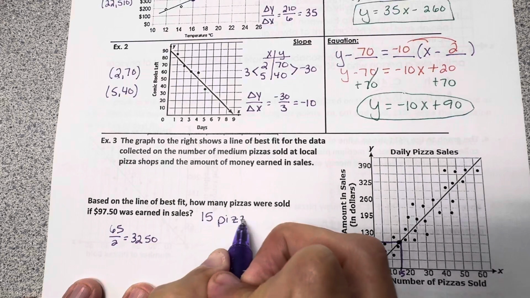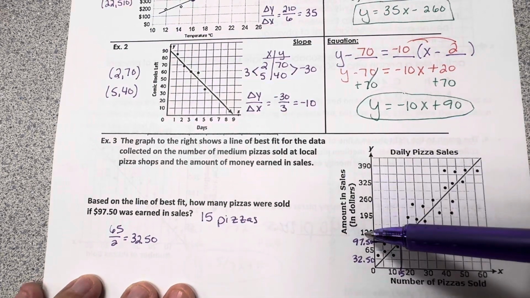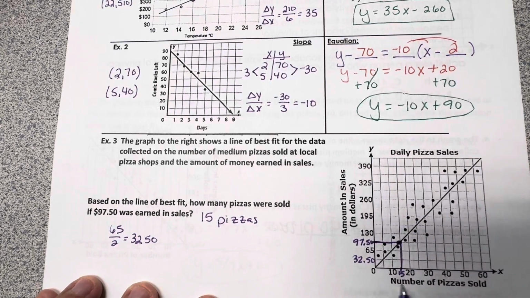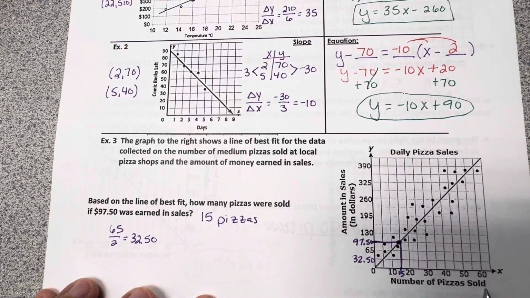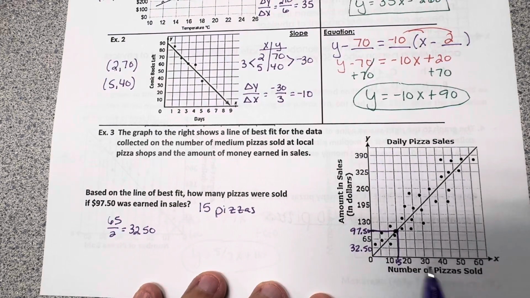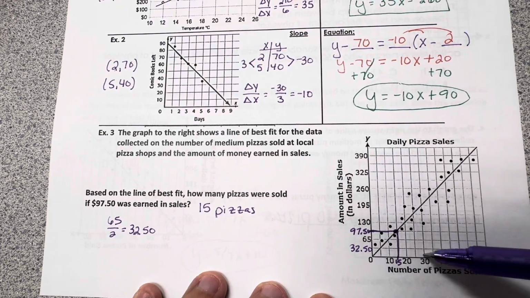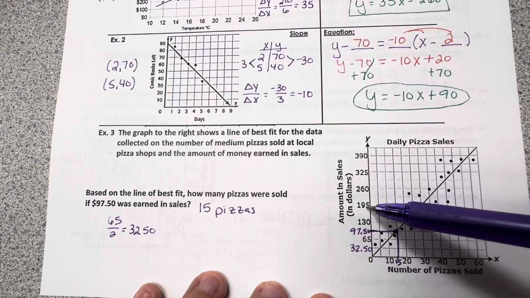In this case, we were given the output, which is the money earned, which is on this side of the graph, the y, and we were trying to figure out the number of pizzas sold. Sometimes they will give you the number of pizzas sold and ask you to find how much sales were earned. So in that case, we would look for the input here, which is number of pizzas sold, and we would go up to the line and see where it intersects.